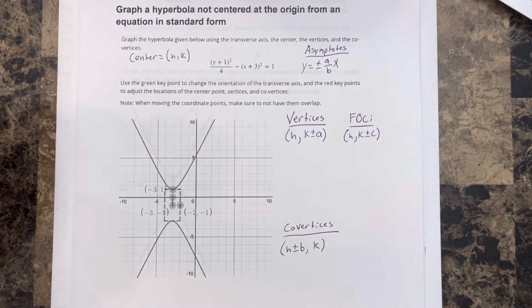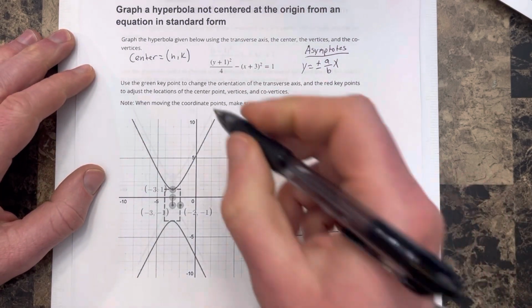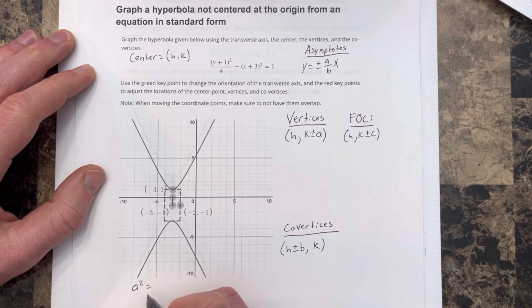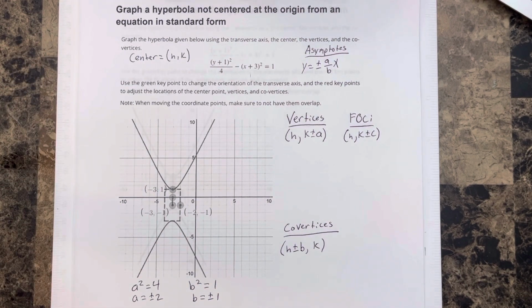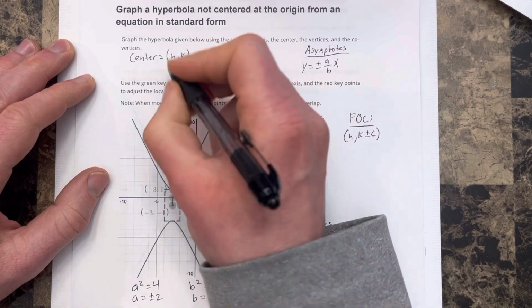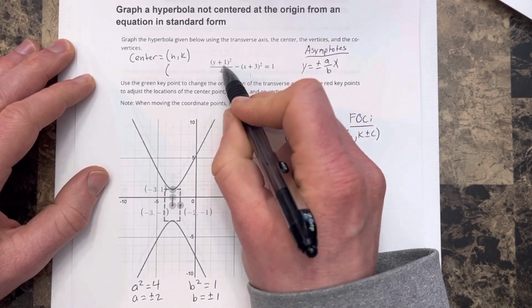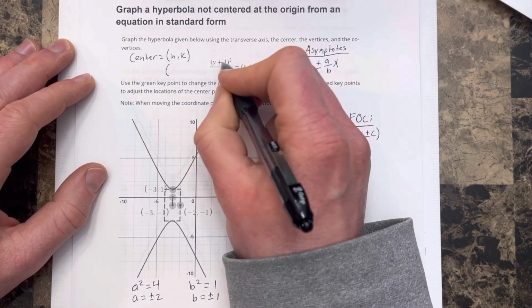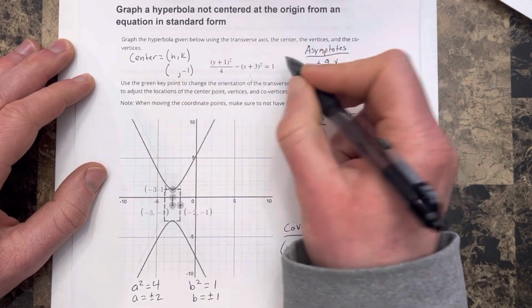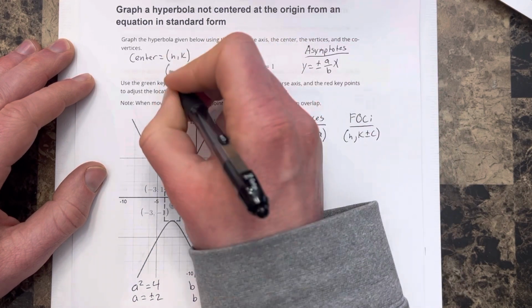Now that we have all that information, we can start filling this out and say that a squared is equal to 4. So a is equal to plus and minus 2. And b squared is equal to, this would be over 1. So b squared is equal to 1. So b is equal to plus and minus 1. So we can say that if we go back and get our center, h would be the opposite sign of this. This is not h, this is k. So it's still the opposite sign though. So we have negative 1 here. And then this would be negative 3 for h.